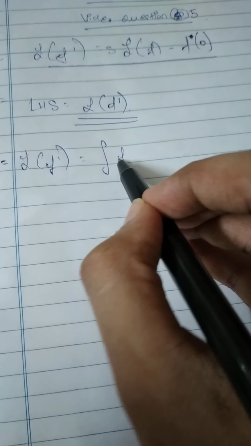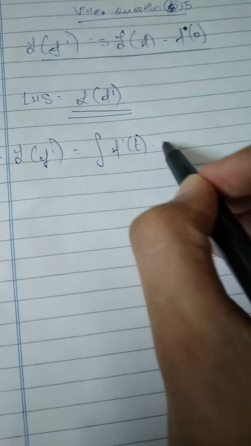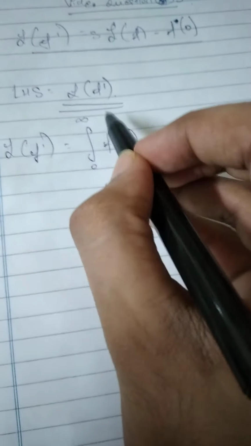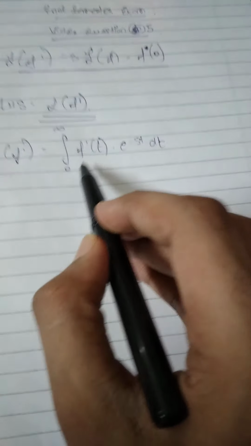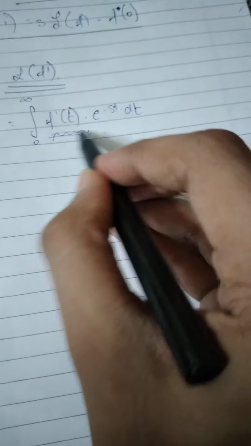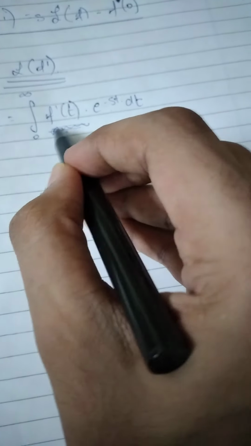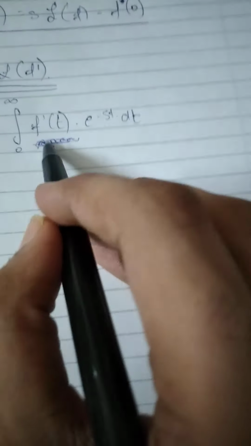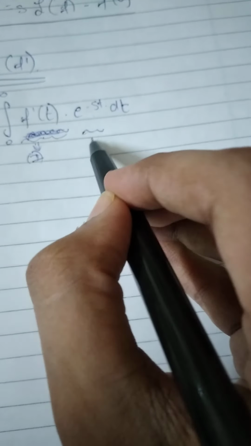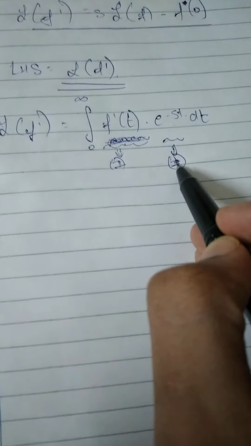the Laplace transform of any function can be written as this, wherein an integral exists for this. So this can be taken. So to prove the right hand side, I would use integration by parts. I would take this as my second function and this as my first function.